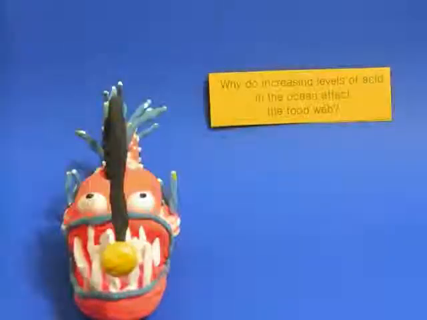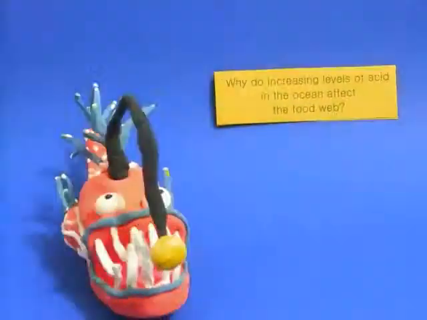Why do increasing levels of acid in the ocean potentially affect the food web?